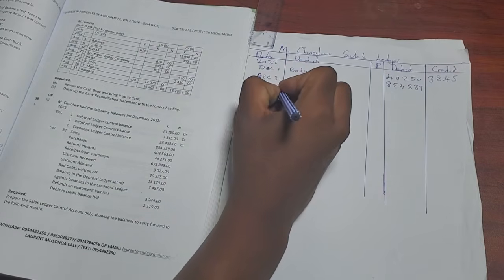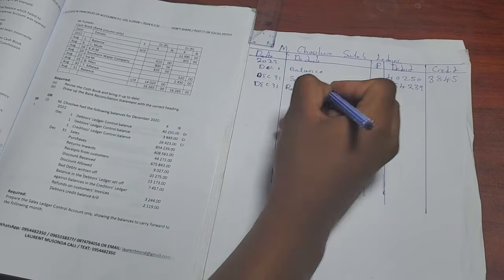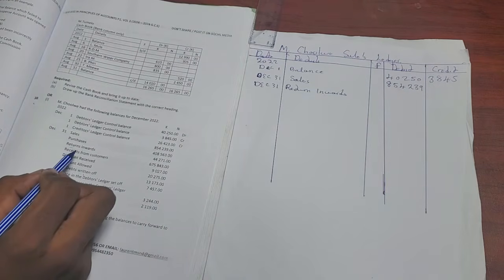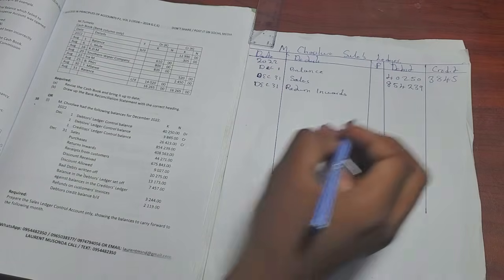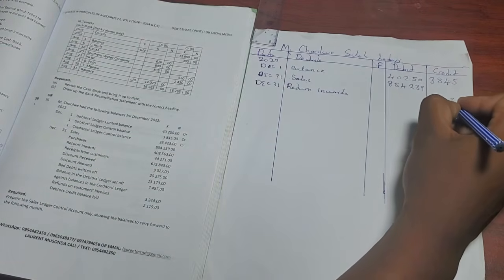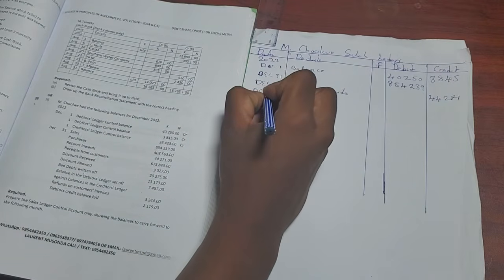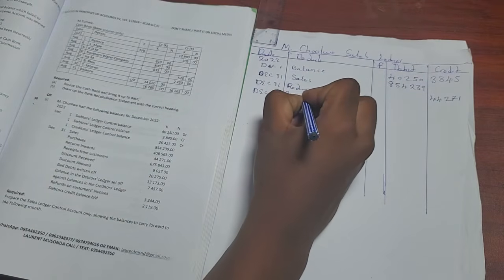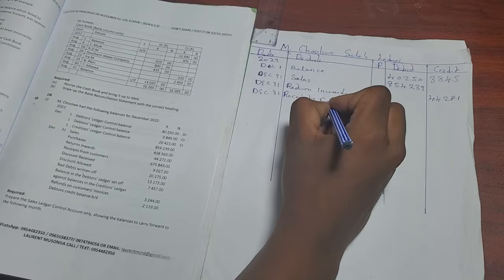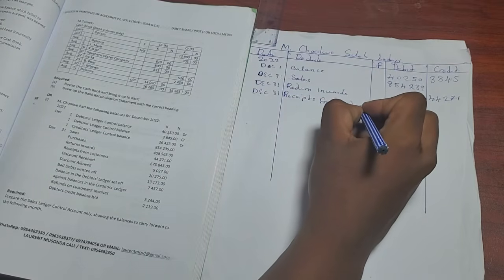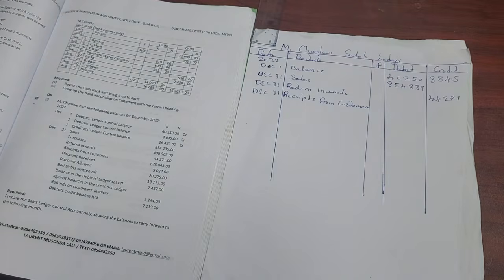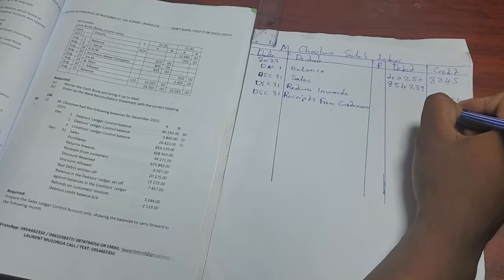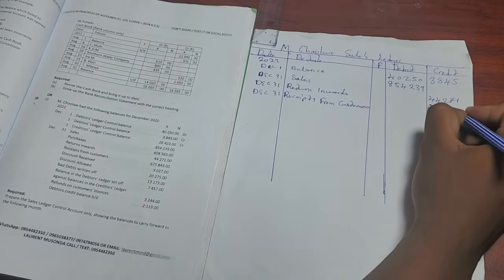So December 31st, returns inwards. Returns inwards is going at 44,271. Then December 31st, we have receipts from customers. The receipts from customers are going at 675,843.